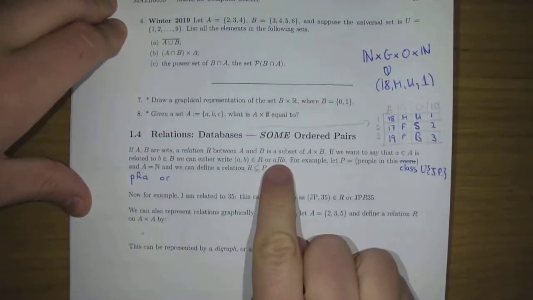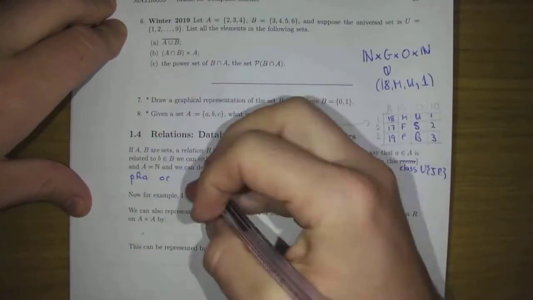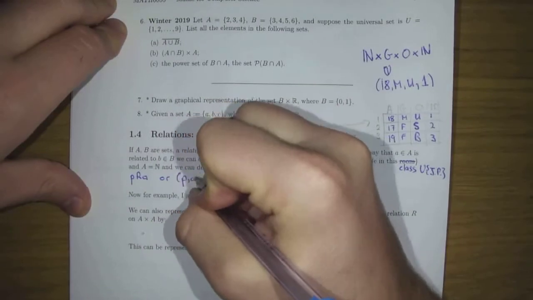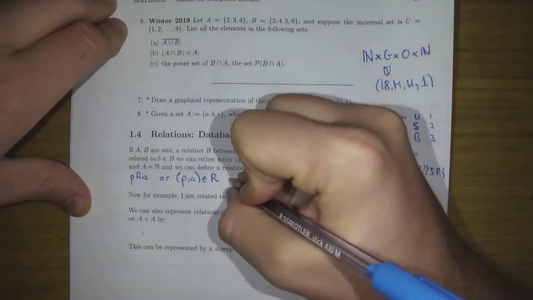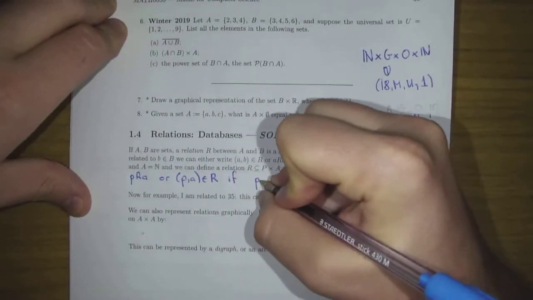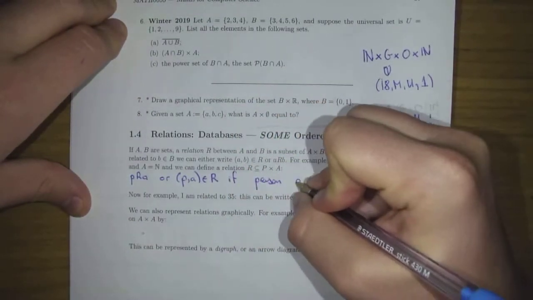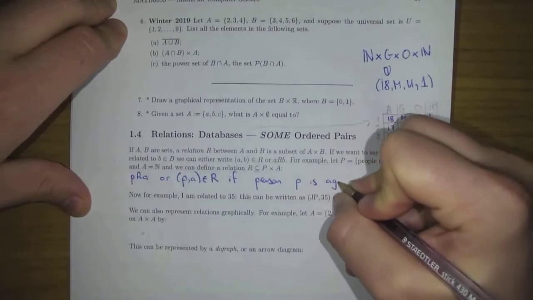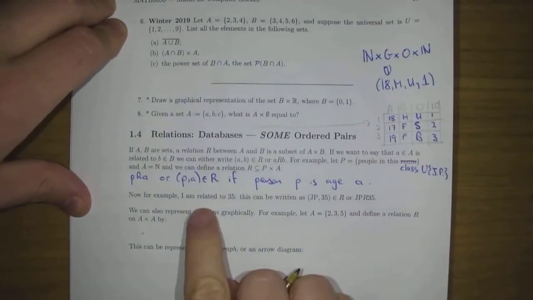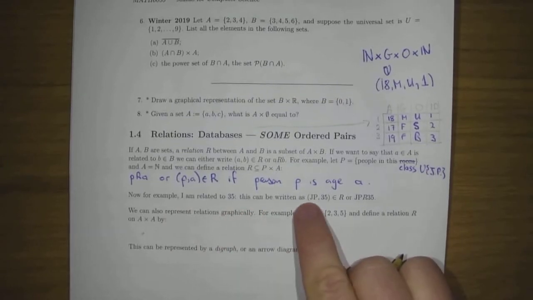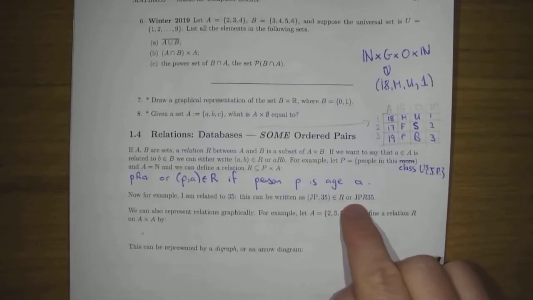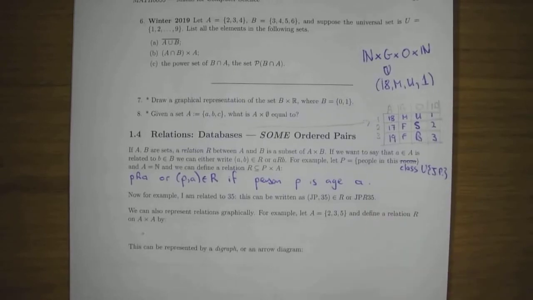or another way, so that's one notation. The other is writing (person, age) is in this relation, this is not set of real numbers, if person P is age A. So for example, I'm JP, I'm related to 35, so I can write it as (JP, 35) is in the relation or JP is related to 35.